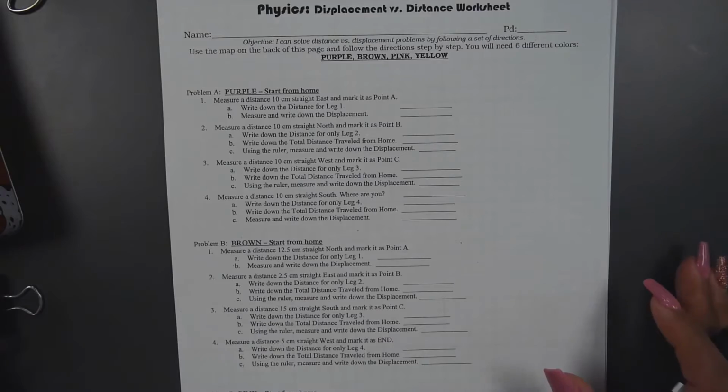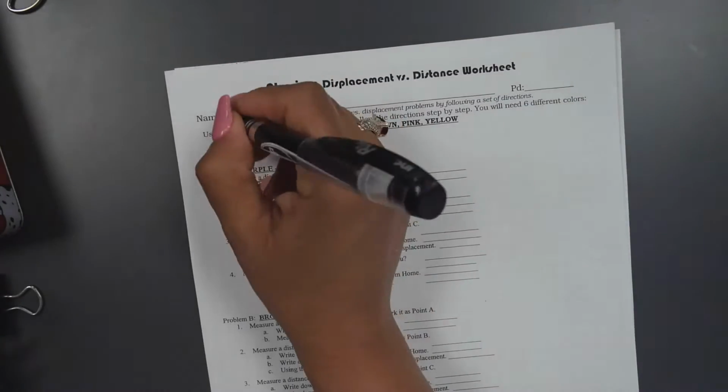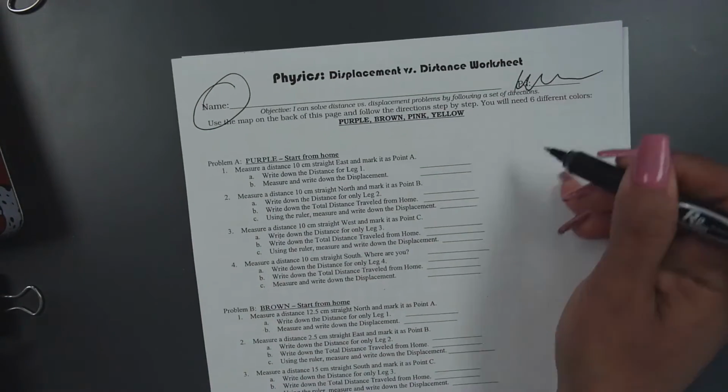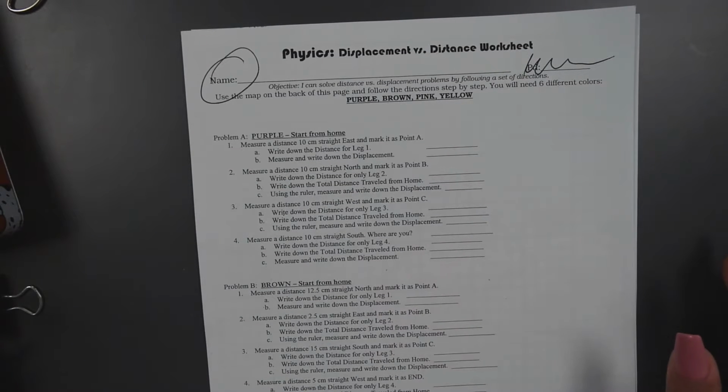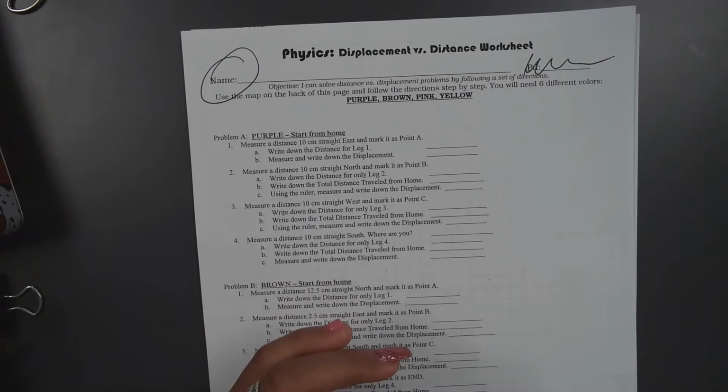But let's go ahead and start on this part of the lab. So please make sure you have your name on here, right? I need to know who you are. Labs count as much as a test grade, so let's make sure that we do this and we do it exactly as accurate as you can.